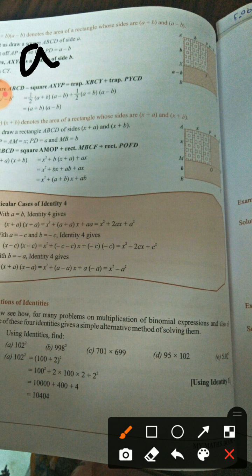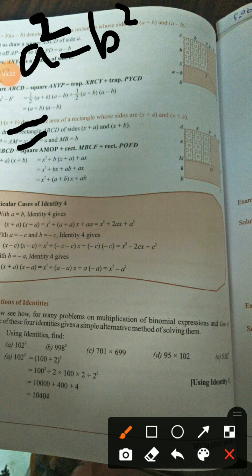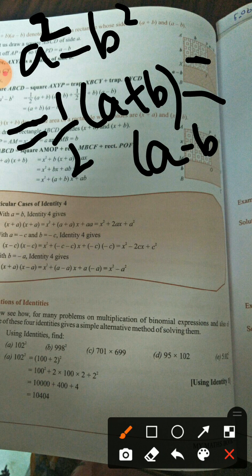a square, because the area of square ABCD was a square, area of square APXY is b square, equal to, first trapezium is XBCY. In XBCY, the sum of parallel sides is a plus b, because the bottom side BC is of length a and the upper side XY is of the length b. Multiply by height, which is a minus b. This is the height XB.